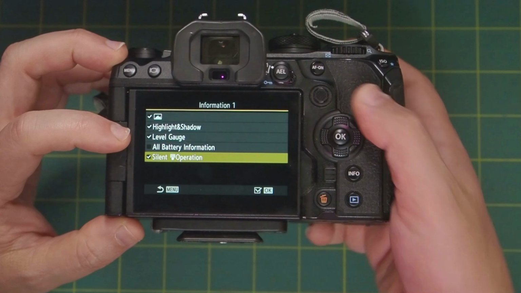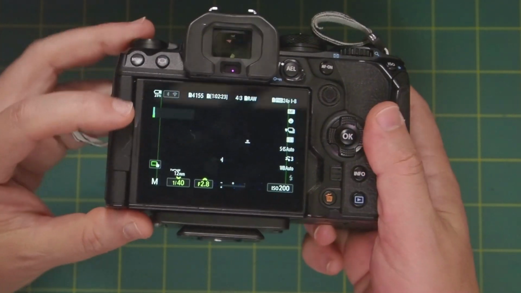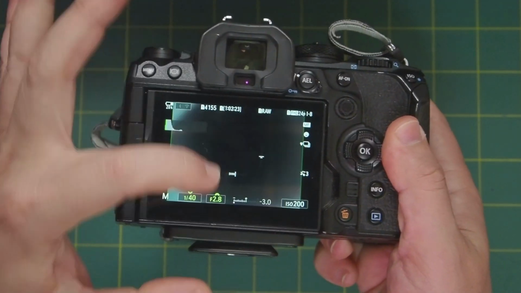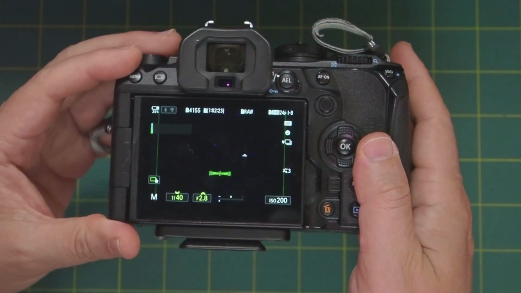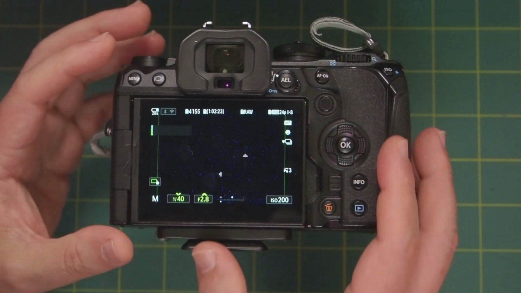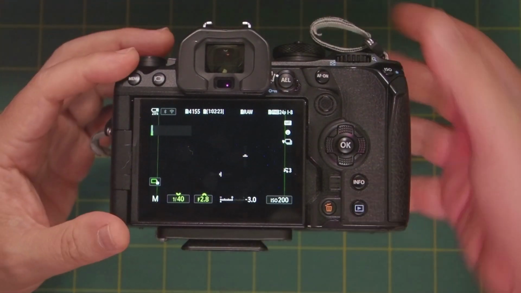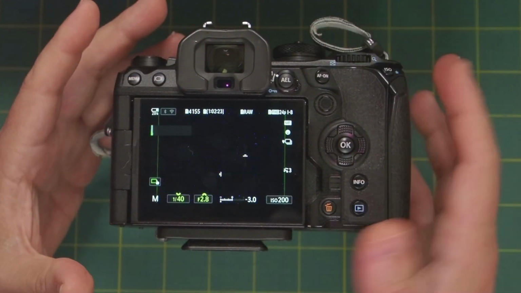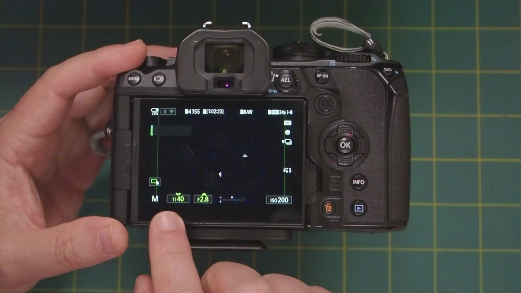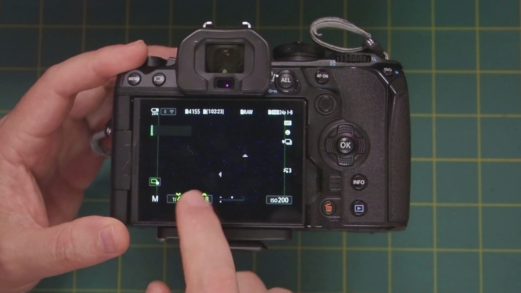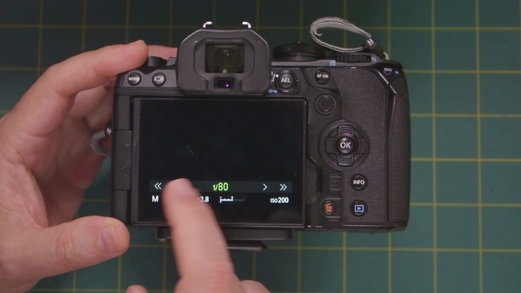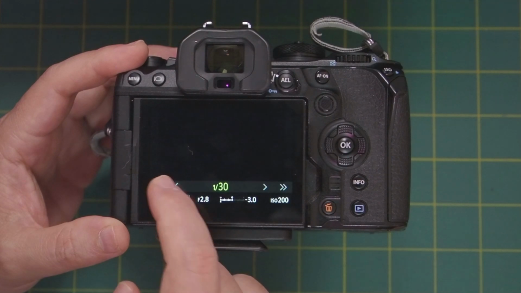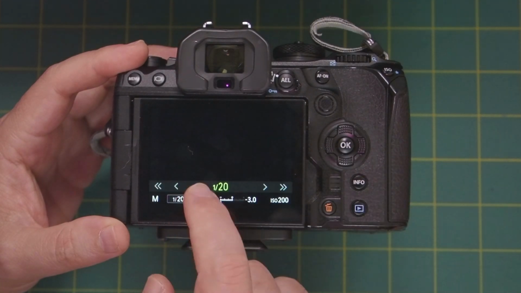So let's go back out to our live view, and you'll see that we have our histogram, we have our level meters, and then we have our highlight shadow indicators. But now we also have silent operation ability, which basically means we don't have to rotate the dials to change the exposure settings like shutter speed and aperture. We can just touch the screen and make changes here, either in thirds of a stop or full stops if we hit the double arrow.